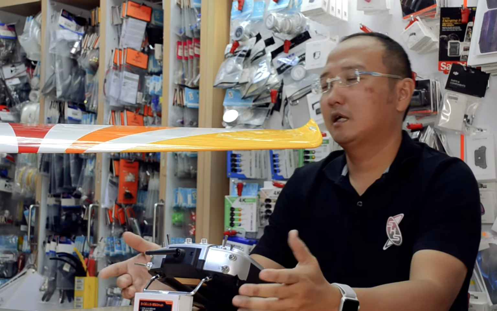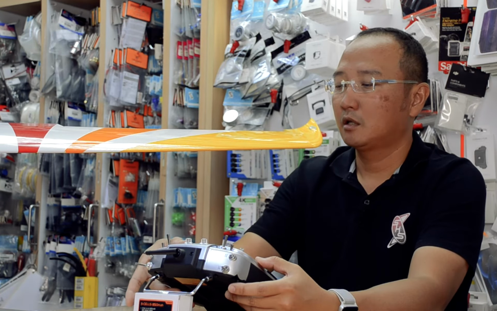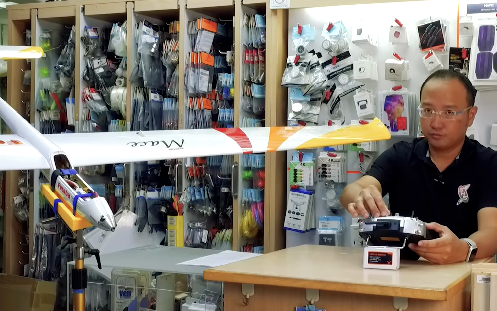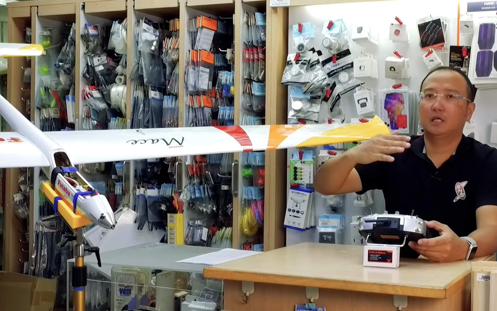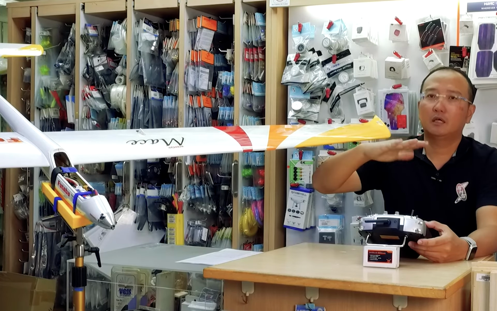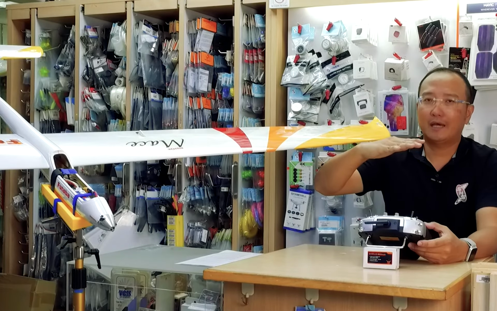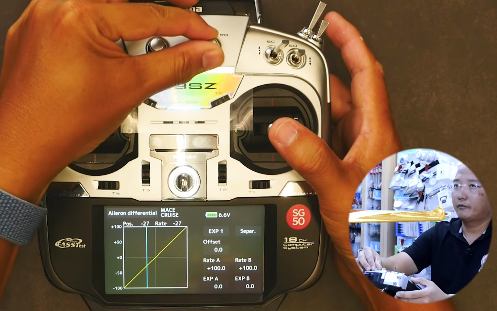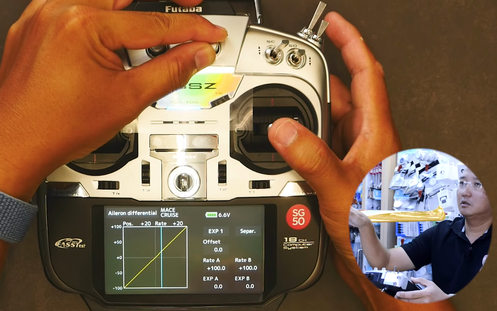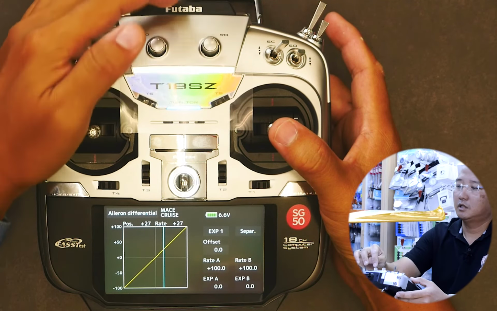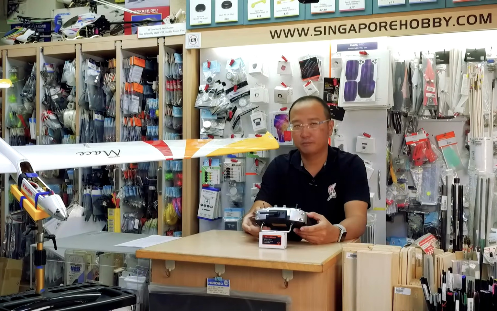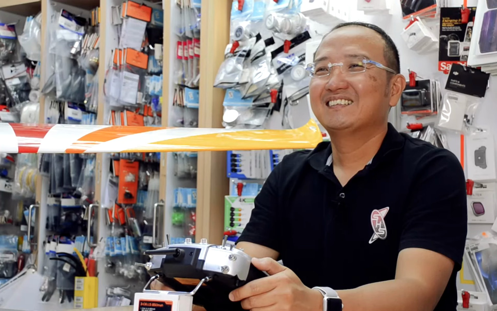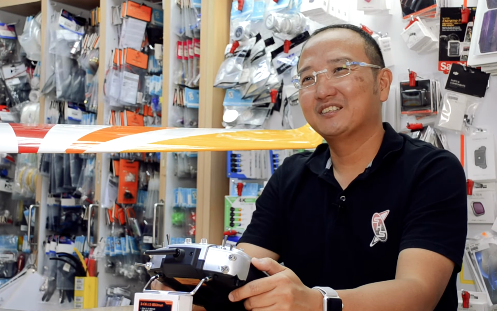So in flight, when I execute my roll, I can use this fine tune to make sure that the roll is in axis. Should I experience any adverse yaw due to the ailerons, I can reduce or increase the upward throw with the RD, the right knob. So this is how we set up aileron differential. So that's all we have on aileron differential.